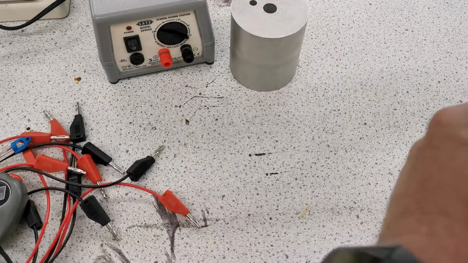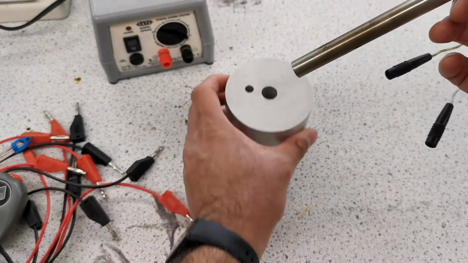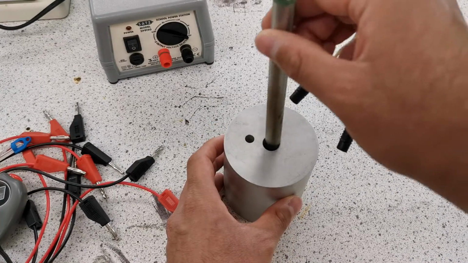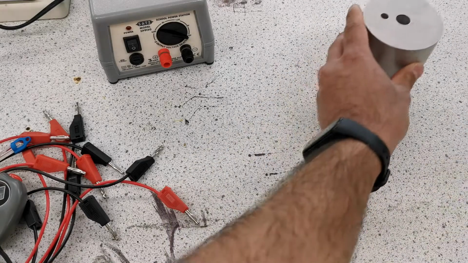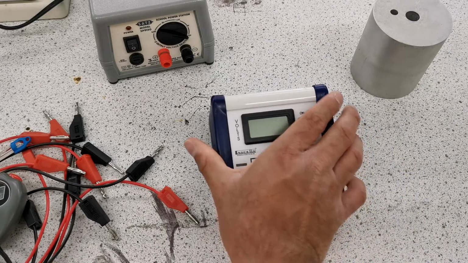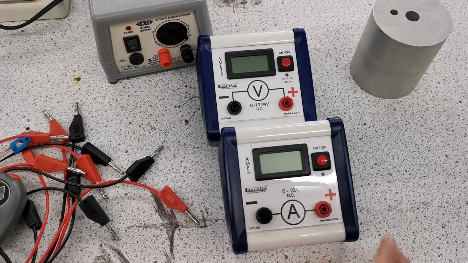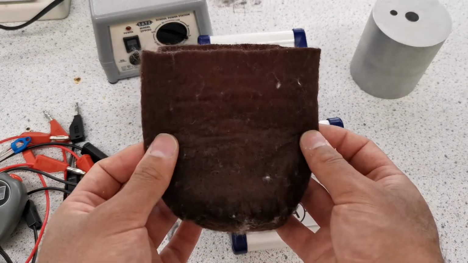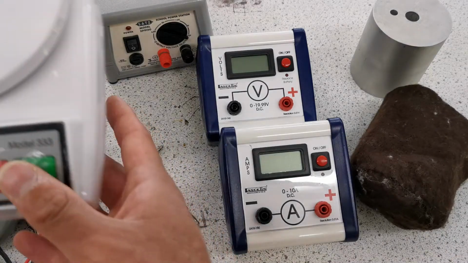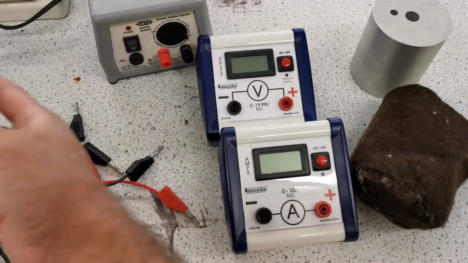You're going to need a heater that you can connect up into the circuit that fits into the object like so. You're going to need a voltmeter to measure the voltage, an ammeter to measure the current, insulation to wrap around the aluminium block, and a mass balance to record the mass of the object.